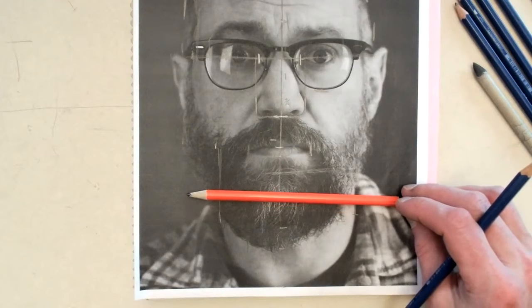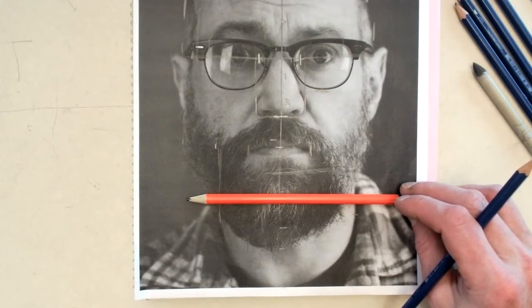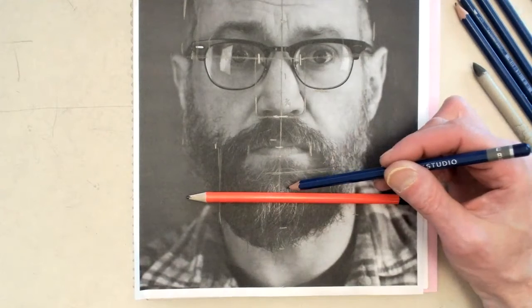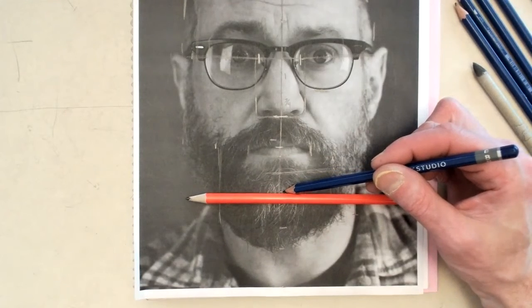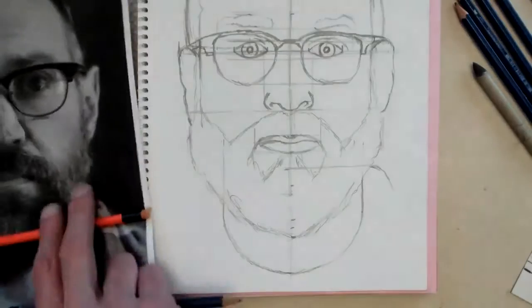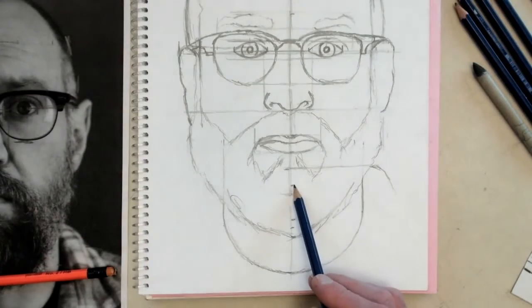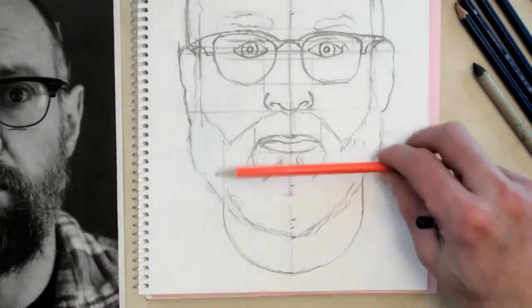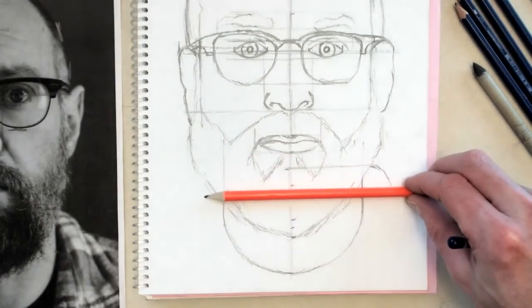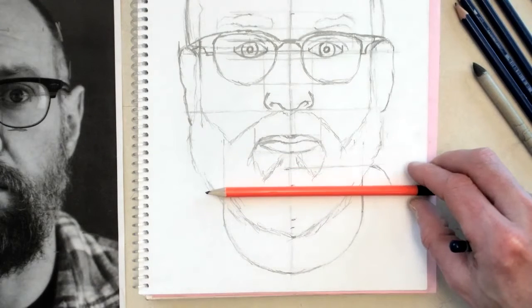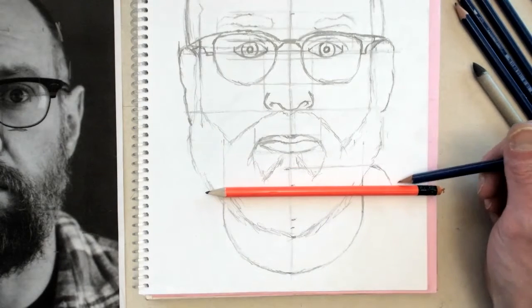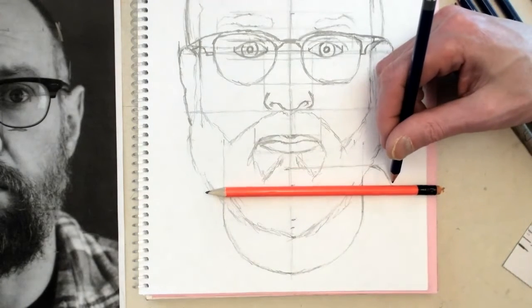And we want to find where that measurement would be. So this actually looks like it is meeting up with a measurement I already have. I've already made a mark on my chin when I was measuring my beard. So this mark is still on my paper. That makes it really easy to find where the edge of my shoulder would be. So I know that my shoulder is going to be right here.